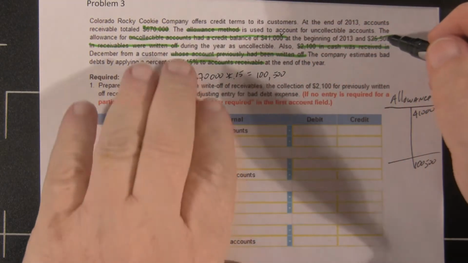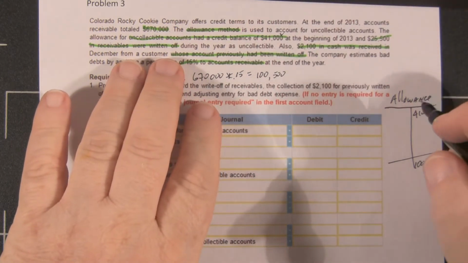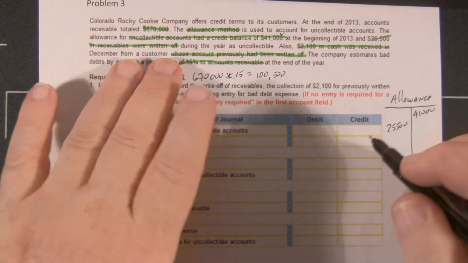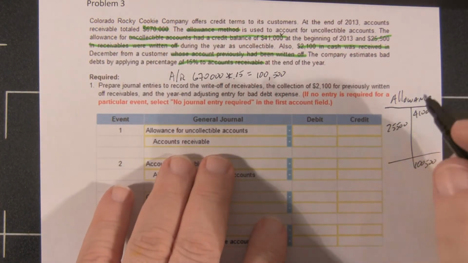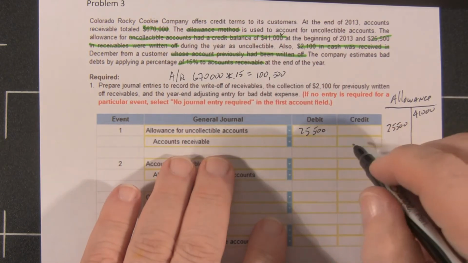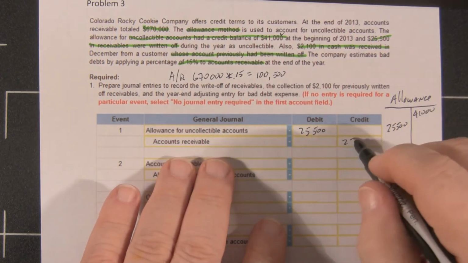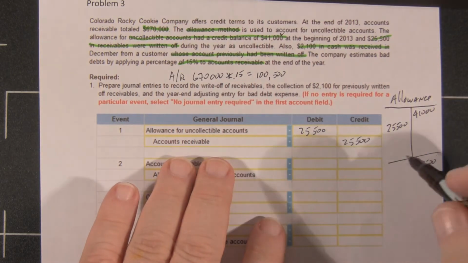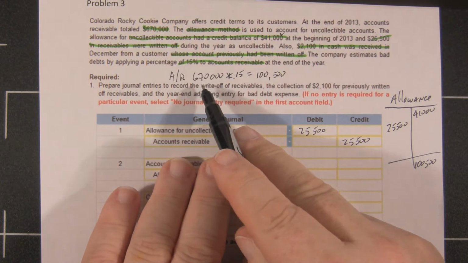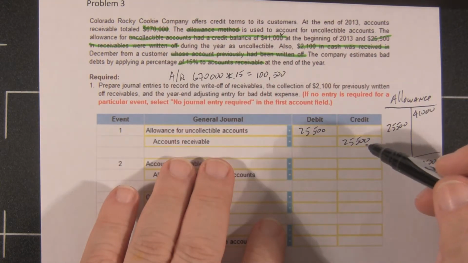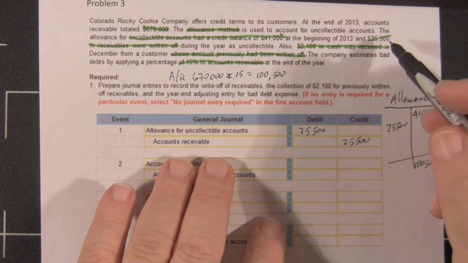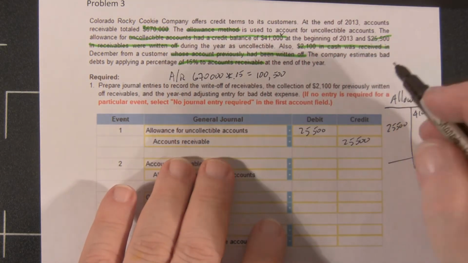25,500 and receivables are written off during the year. Okay, so 25,500 were written off. So let's handle that. Allowance for doubtful accounts, debit 25,500. Credit accounts receivable 25,500. Remember, the balance of 670 accounts receivable is after that happened, because that says during the year, and that tells us at the end of the year. Okay, let's see what else is. So we took care of that.